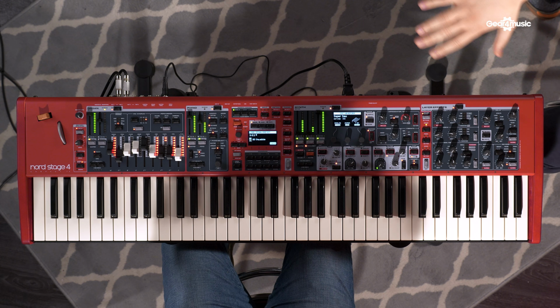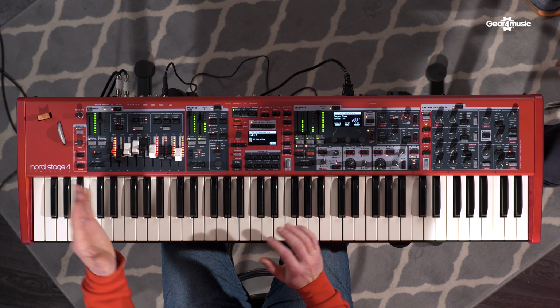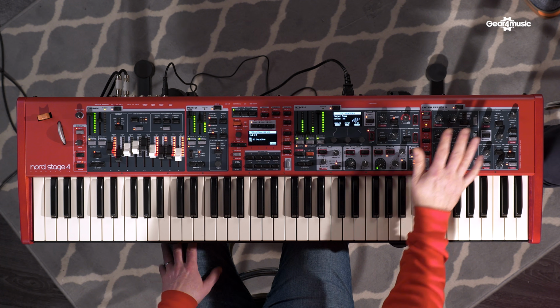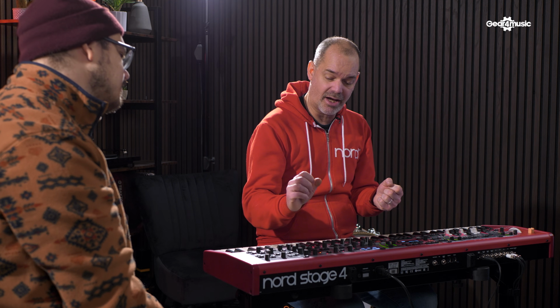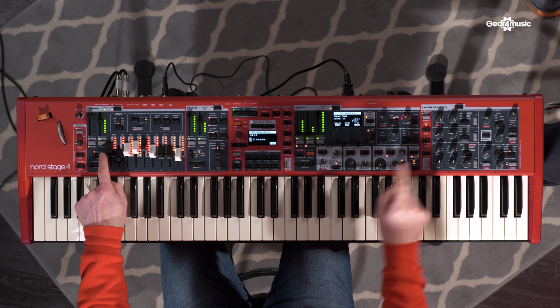So we've covered a few bits over here, but moving down the panel, my eye is drawn to the layer effects. Now, what is new on this side of the panel? Okay, layer effects. Big change. Sure. Because Nord have moved over to a layer-based system now, it means that all your effects are independent per layer. Before, on the Stage 3, you had effect sections, but they were per panel. Now, every layer has its own individual effects.